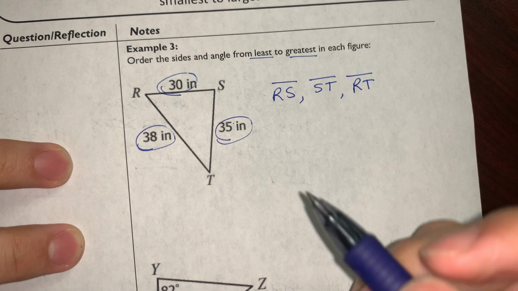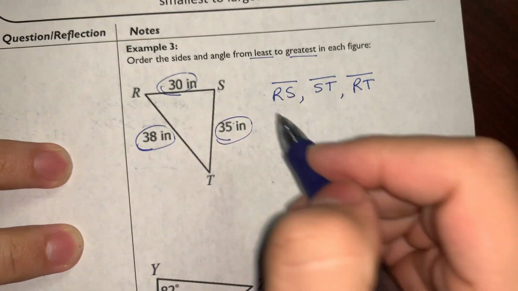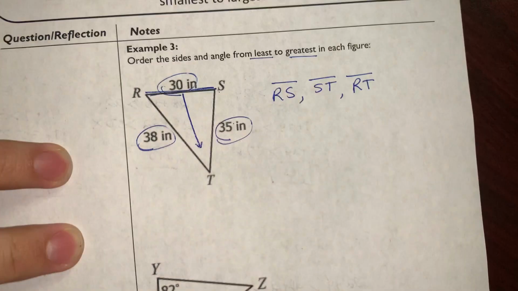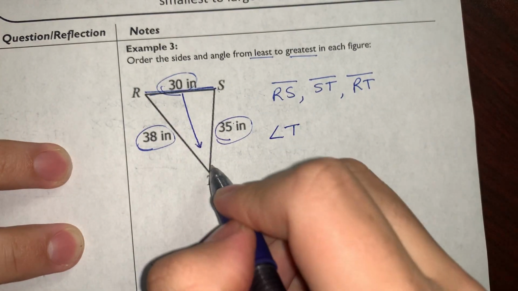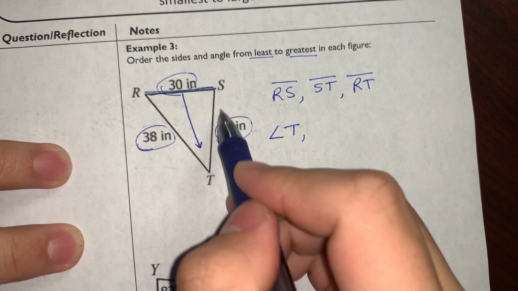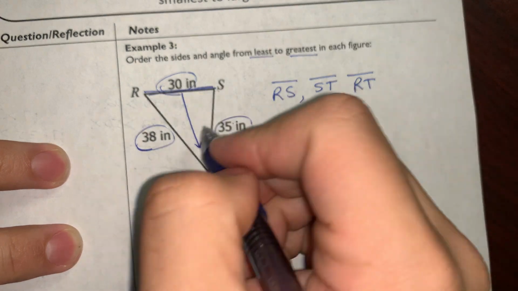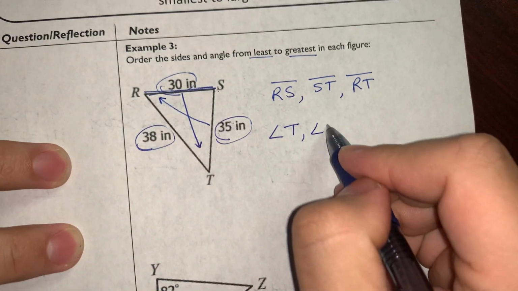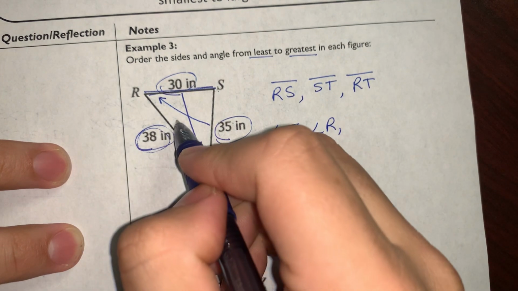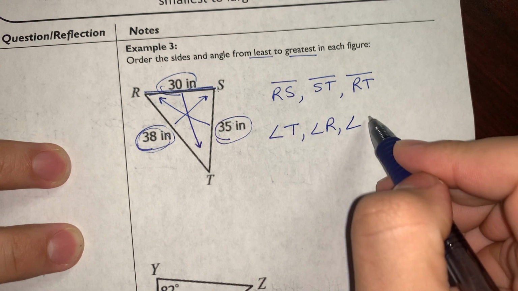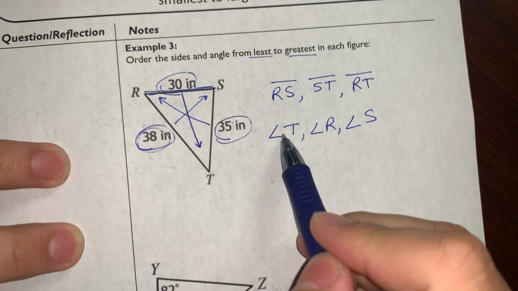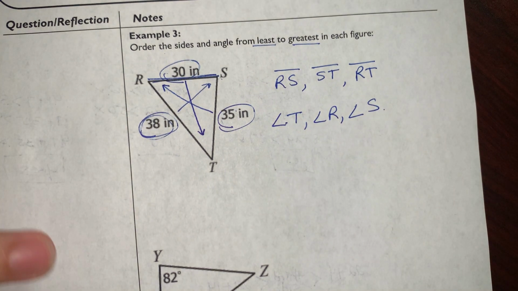Now we also have to take into account the angles. If RS is the smallest side, the angle that corresponds to that is angle T, so angle T is the smallest angle. 35 is the next largest side, ST, which corresponds to angle R, so angle R is the next smallest. And the largest side, 38, corresponds to angle S, so the largest angle is angle S. That's the list of the angles from least to greatest.